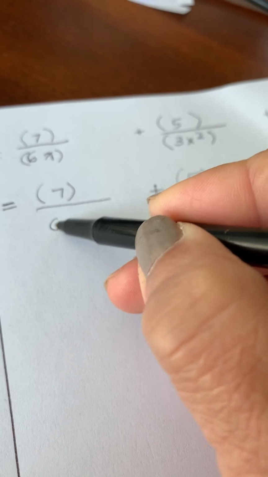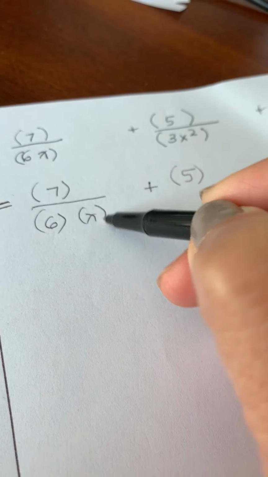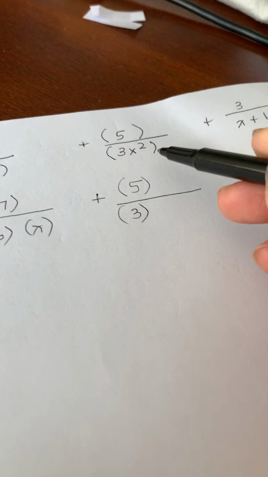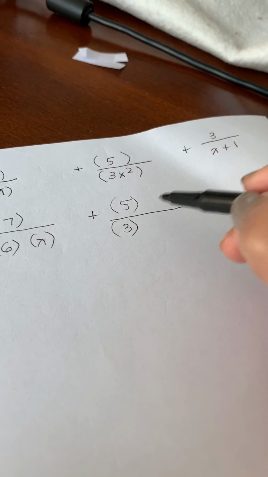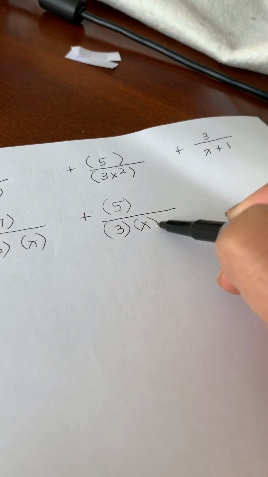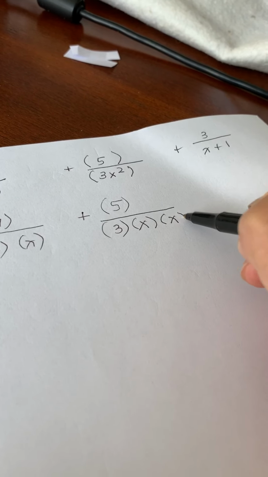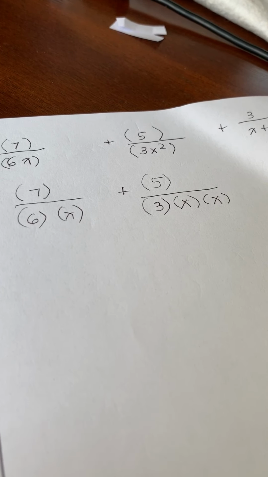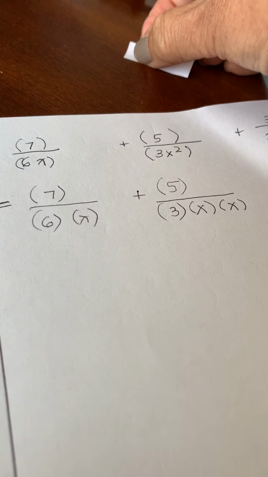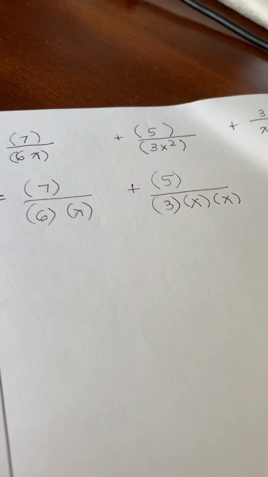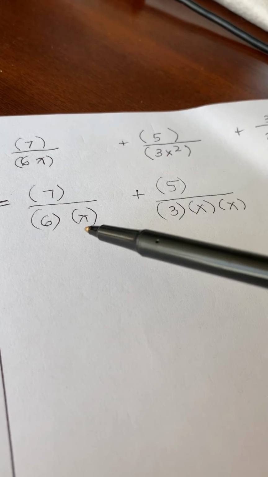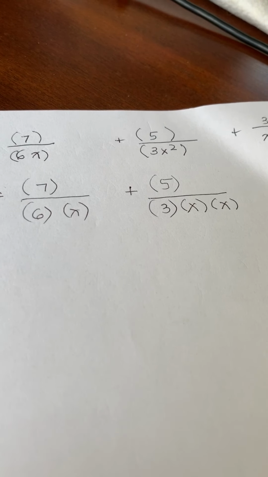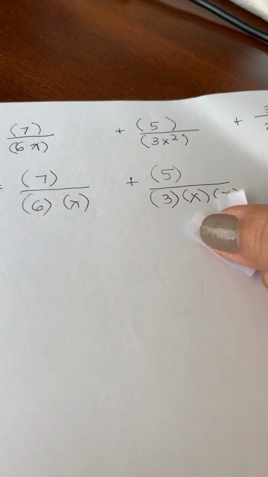So this one is 6 times x, and this one will be 3. Like I said, if you have a repeated factor, then you just have to write it separately like that. Okay, so let's combine these two. Let's look at our common factor. Our different denominators are different, but they have a common factor x. So we can now cover that.